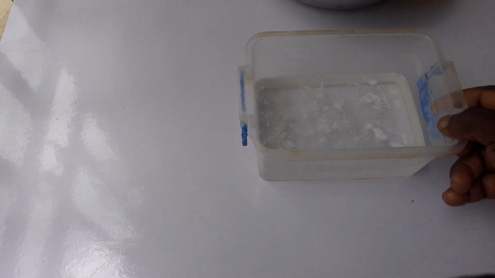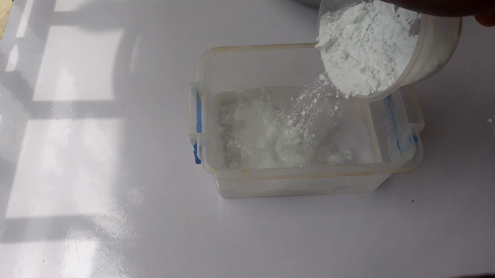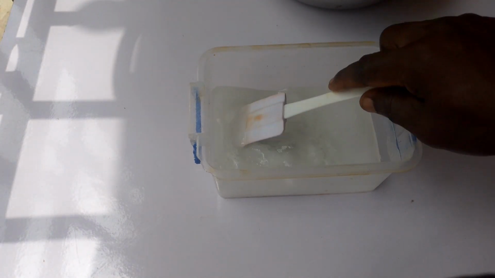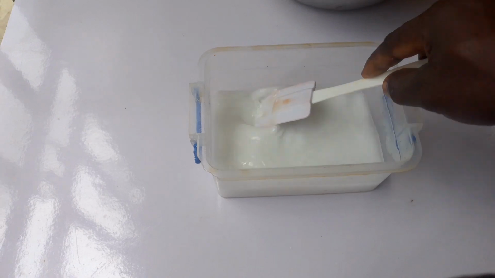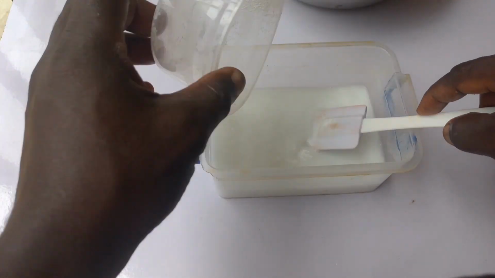So our caustic soda don cool down. Make we add calcium carbonate to it and stir properly. Stir and make sure all particles dissolve properly.